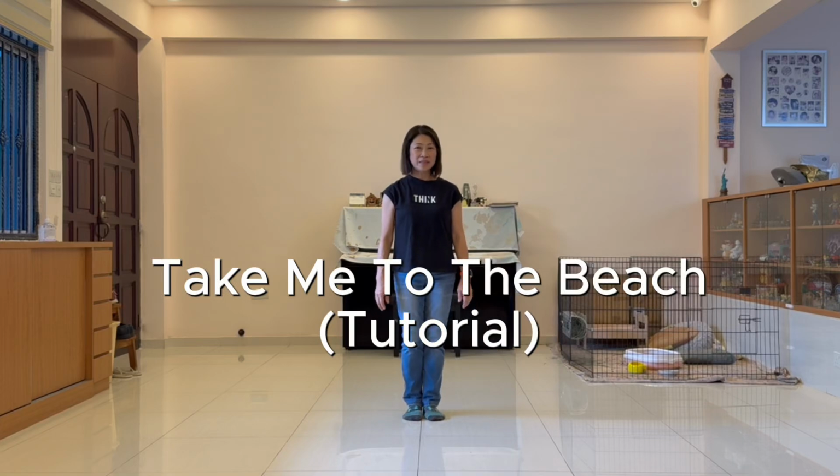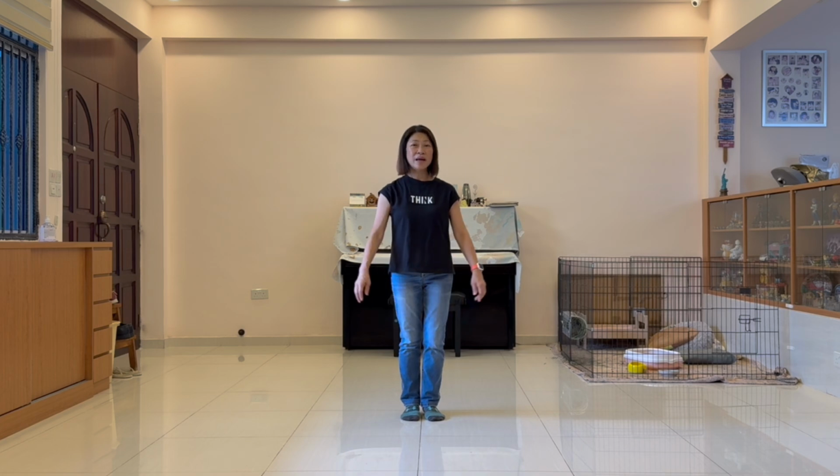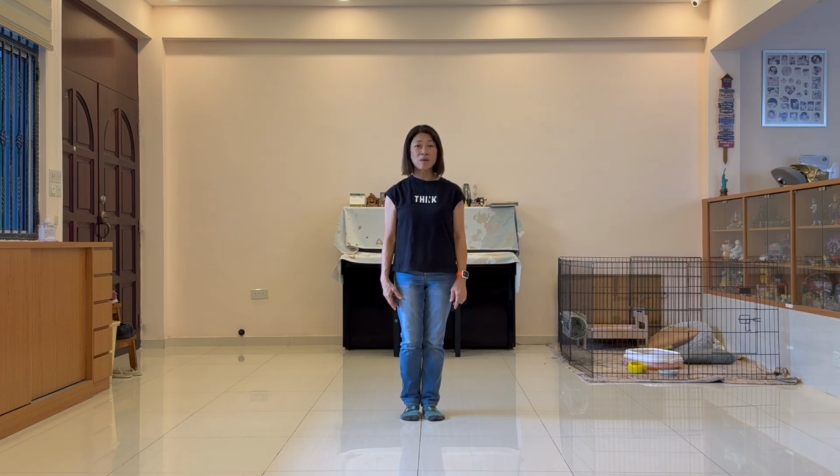The dance is called Take Me to the Beach. 32 count, 2 waltz, and there are 2 restarts in this dance. During wall 2 and wall 6 after 16 count, and there is a tag at the end of wall 8. Let me show you the main dance.